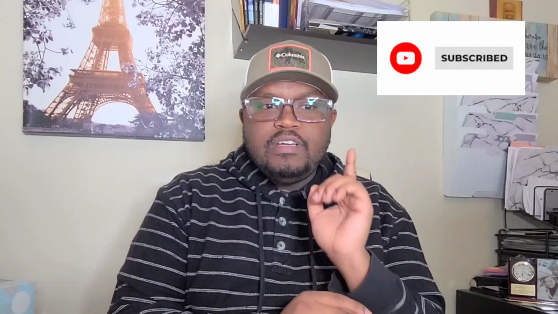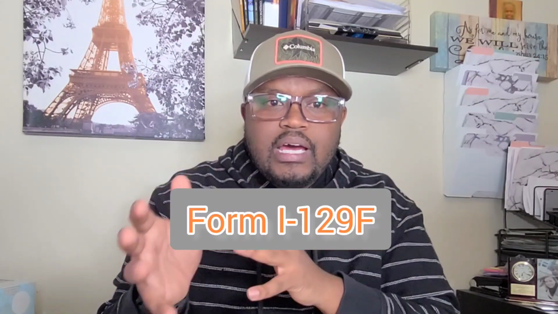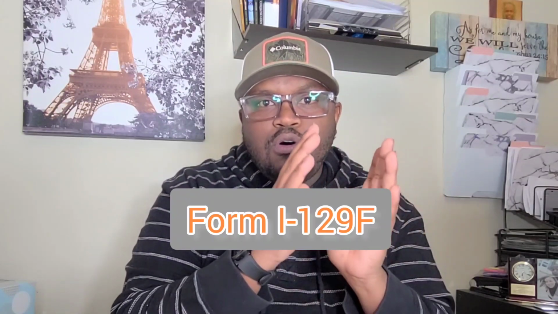The K1 visa is only filed by a US citizen, so it cannot be filed by a green card holder. Green card holders only have the option for the spouse visa, but they do not have the option for the fiancé visa. The first process is that the fiancé, who is the US citizen, files an I-129F, which is the petition for a fiancé alien. So pretty much you're petitioning for your fiancé to come to the U.S.